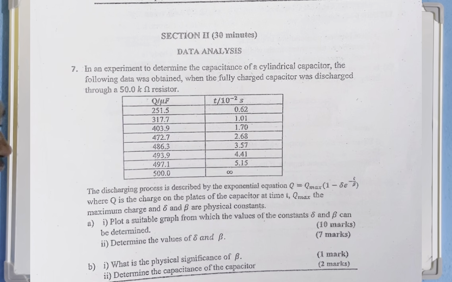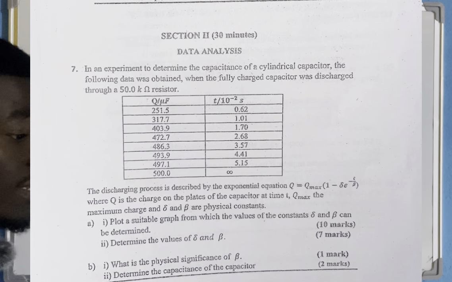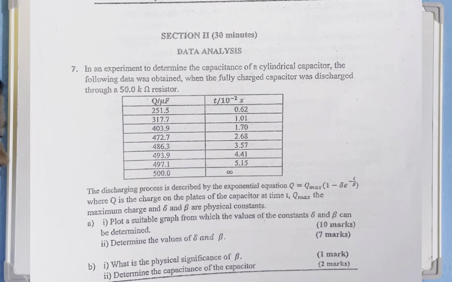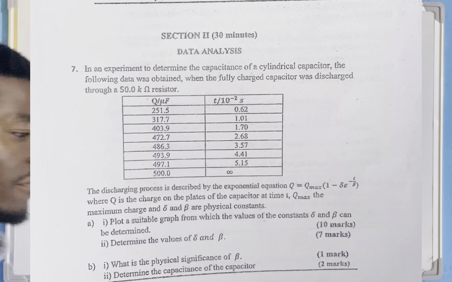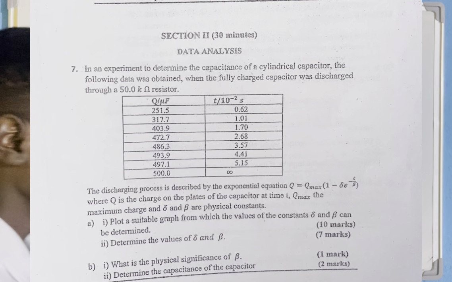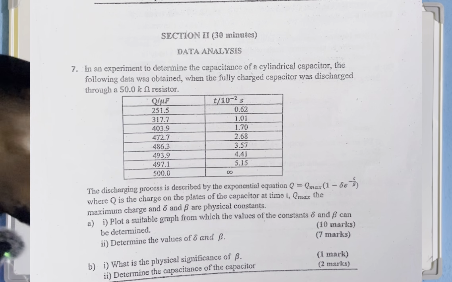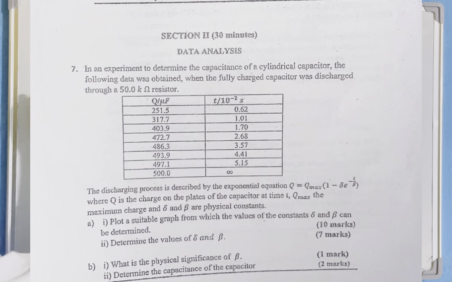Now the next question we are having: in an experiment to determine the capacitance of a cylindrical capacitor, the following data was obtained when the fully charged capacitor was discharged through a 50.0 kilo ohm resistor. So I'm having Q here and T here. Those are my variables.